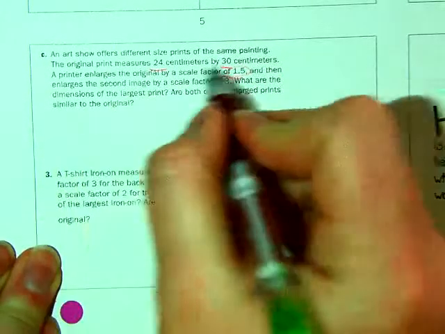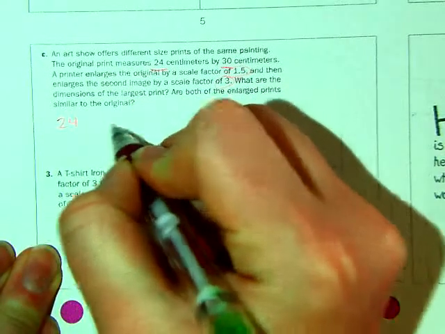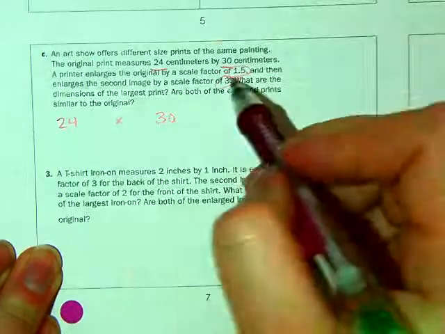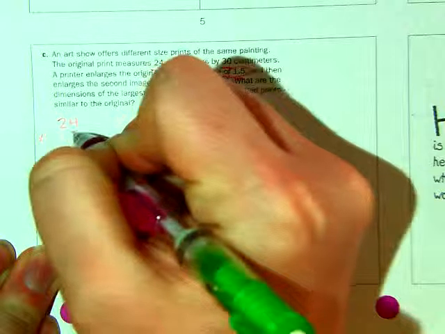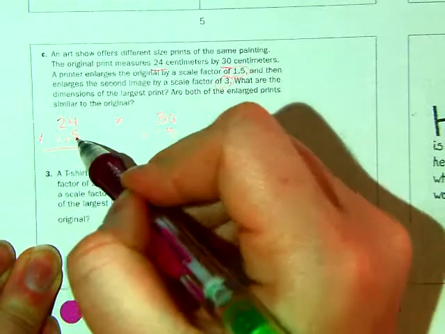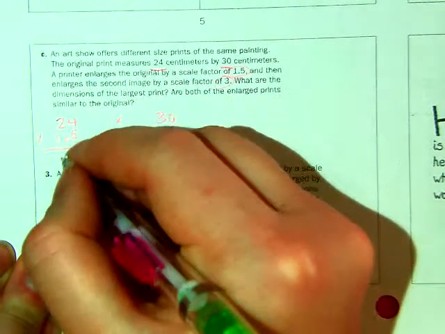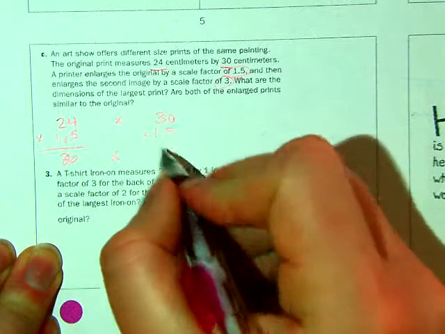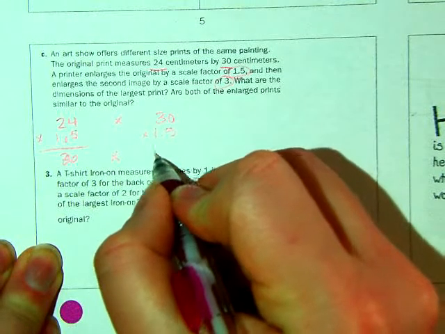So we need to take our 24 and 30, 24 by 30. I'm just going to write it like this. And then we need to get it 1.5 times bigger. So if I take both of these numbers times 1.5, this would be 24 plus 12, 36, by 30, .5 is 15, so 45.